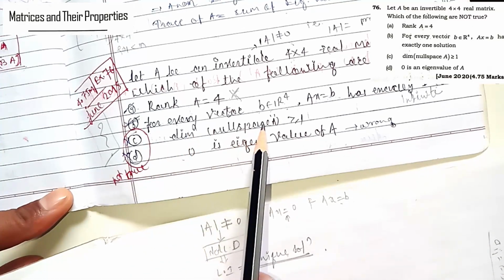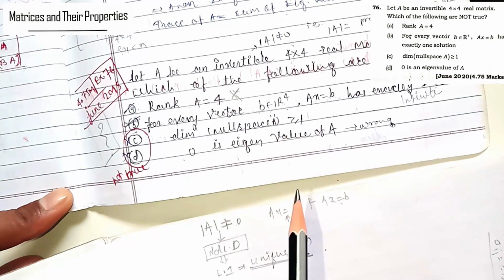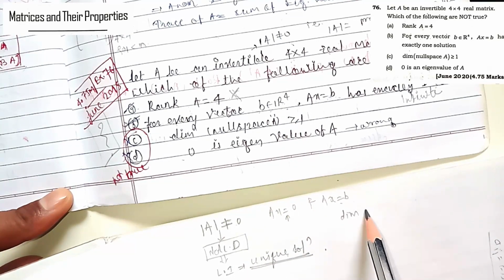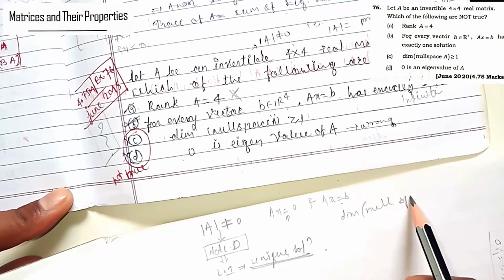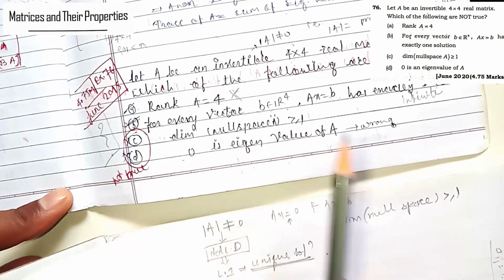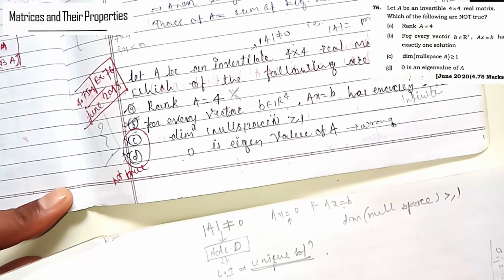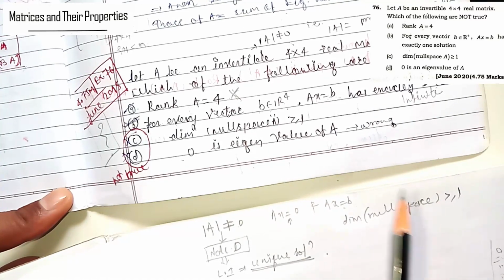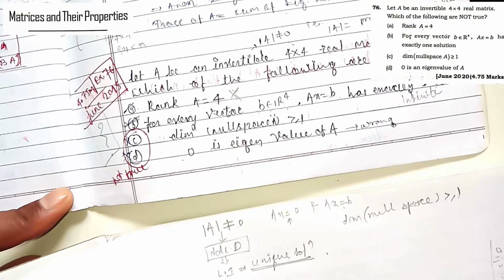Okay, now let's go for the third and fourth option. C: dimension of null space is greater than or equal to 1. So what is meant by the dimension of a null space? Dimension of a null space is always represented by nullity, which is the opposite of rank. So for the dimension of a null space we have to work here with nullity. And we studied nullity in linear algebra in Sylvester's law.